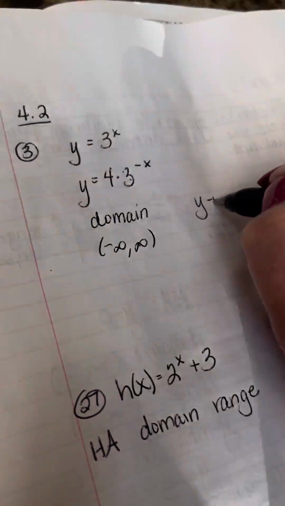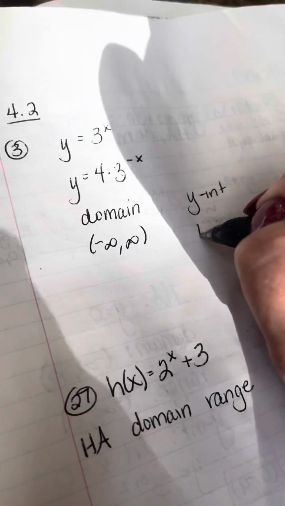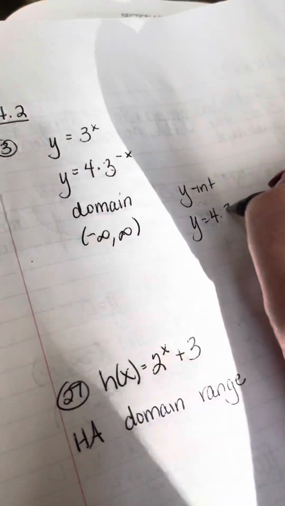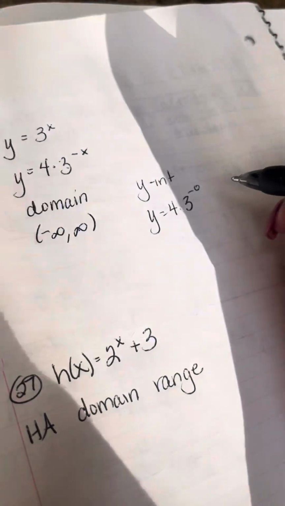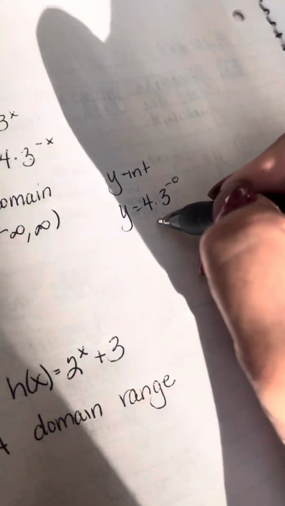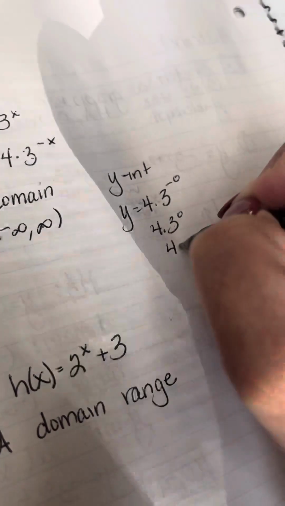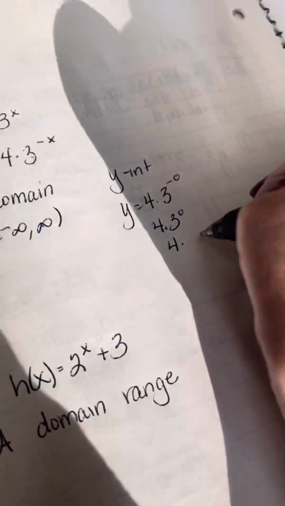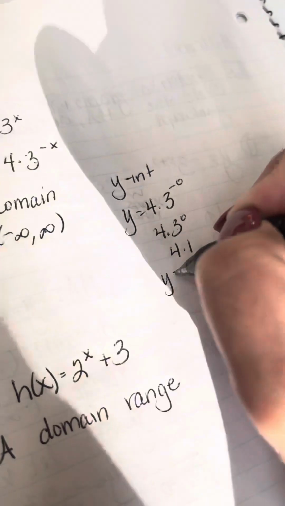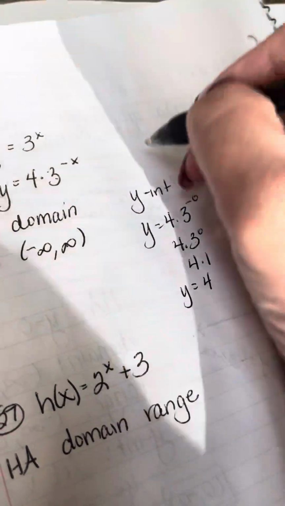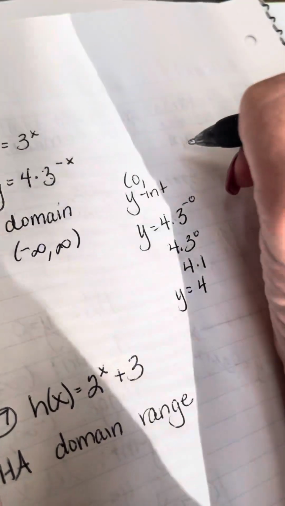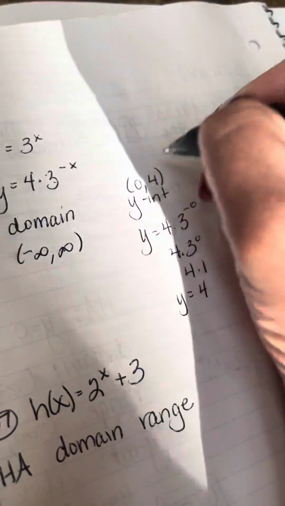The y-intercept: we're going to let x equal 0, so we have y equals 4 times 3 to the -0. 0 can't be negative, so it's just 4 times 3 to the 0. Anything to the 0 power is 1, so we have 4 times 1, so y equals 4. So our y-intercept, where the x value is 0, is 4.